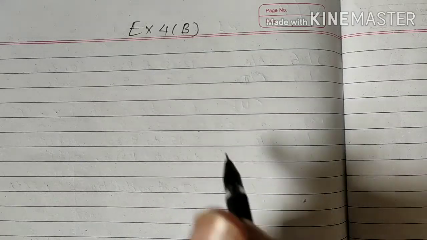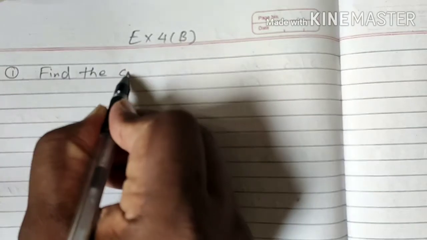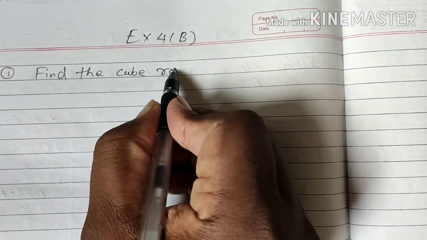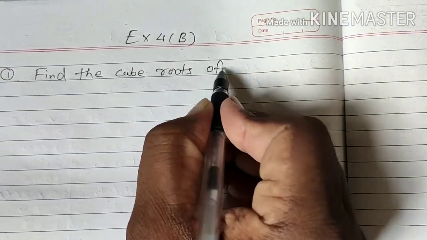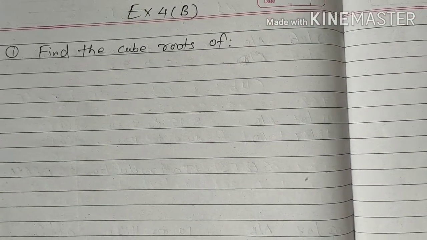Question number 1 is there. Find the cube roots of. This is the question number 1 from the exercise 4B.